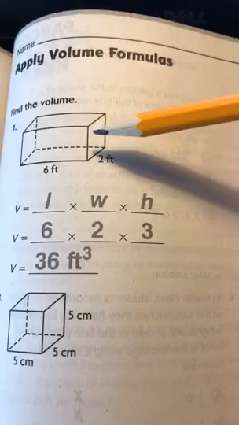Hey guys, I'm going to go over with you the Go Math Lesson 11.10 homework for tonight. I'm going to have to switch screens here, and there it is. We're going to go ahead and go through it. Now, today you're going to be taking and applying the formula, this time without counting the cubes.